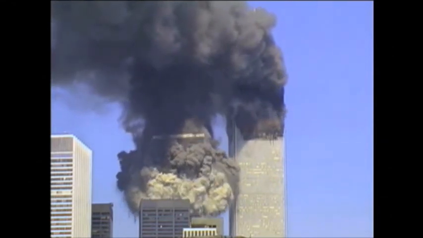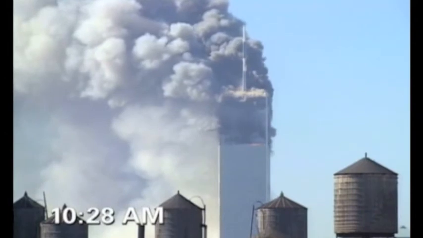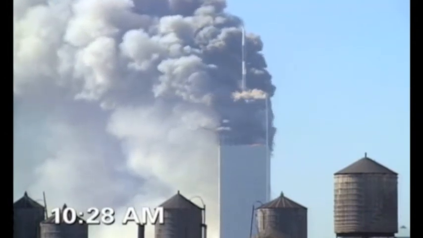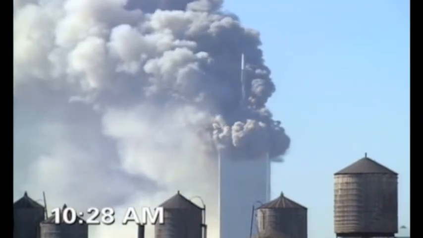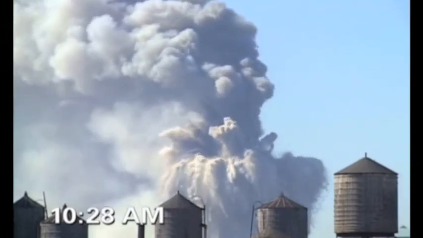Tower 2 falls tilting. However, World Trade Center 1 falls completely straight. As a consequence, the compressed air on the first floor completely destroys the nearby buildings.